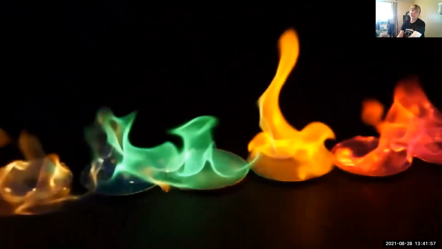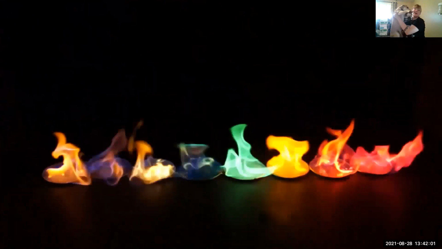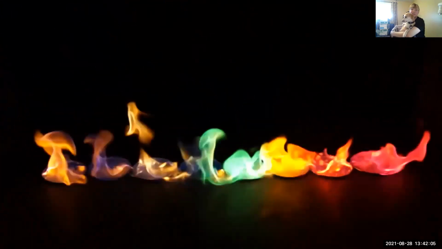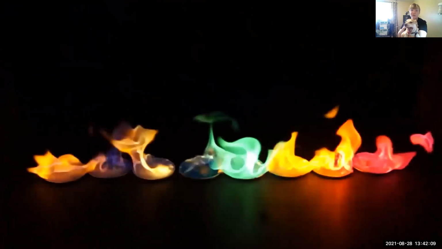So instead of getting its energy from a power source, it's instead getting its energy from the actual fire flames itself. So there's a cool video.